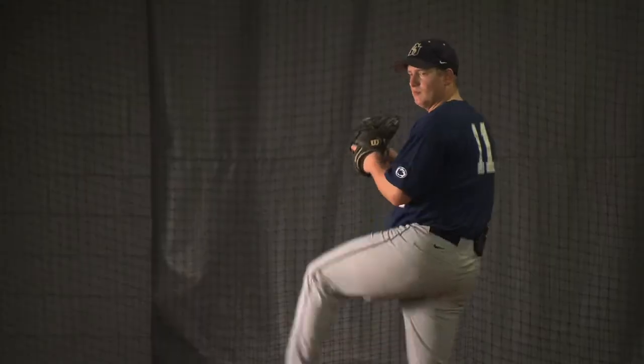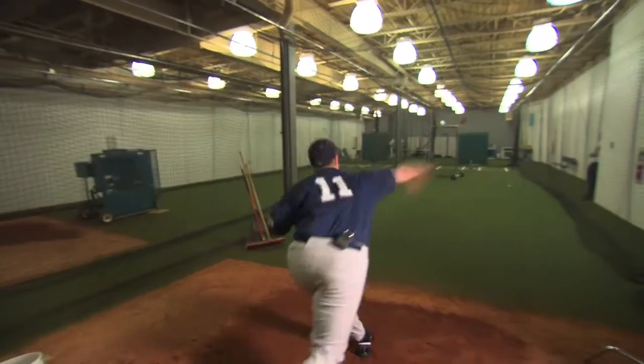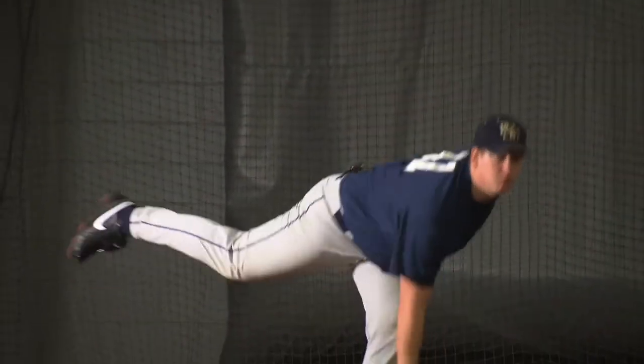The main reason a slider works well with some guys is because they keep the same arm angle with the ball, and it looks like a fastball the whole time. Even the spin at the beginning of it looks exactly the same as a fastball. And with a curveball, you want to get the same reaction from a hitter. You want them to think it's a fastball, but at the last minute you want it to break off at the end.